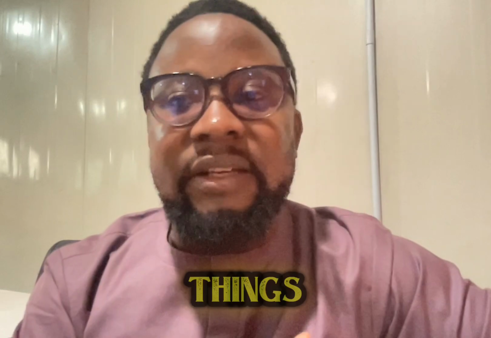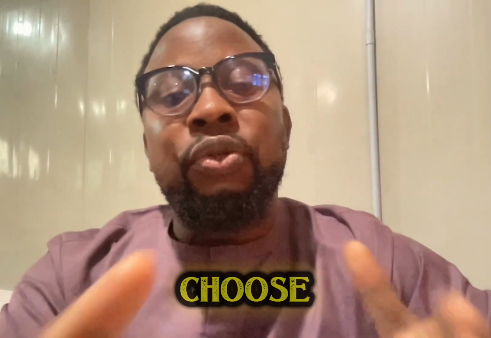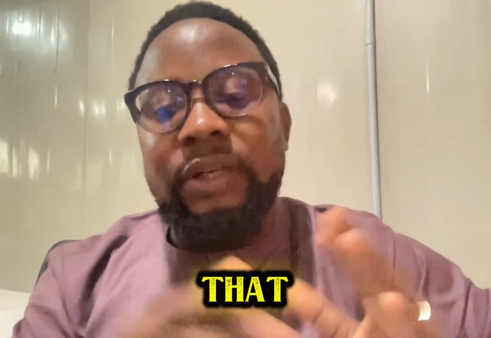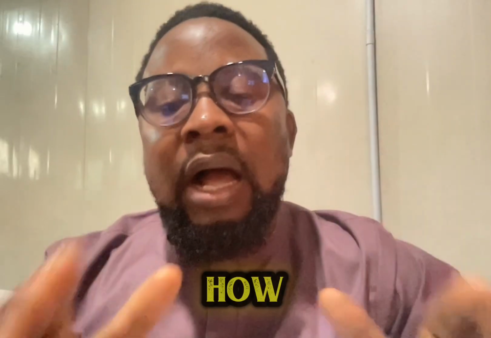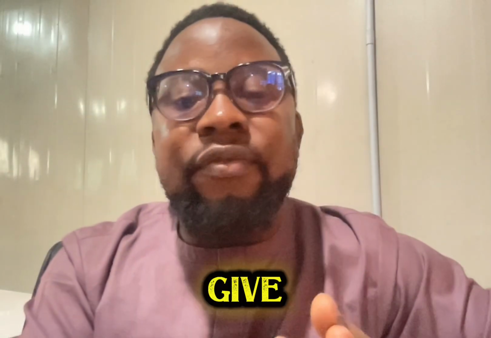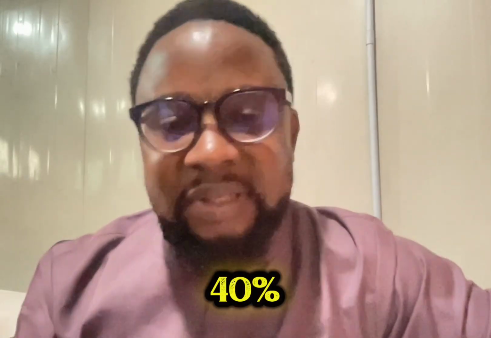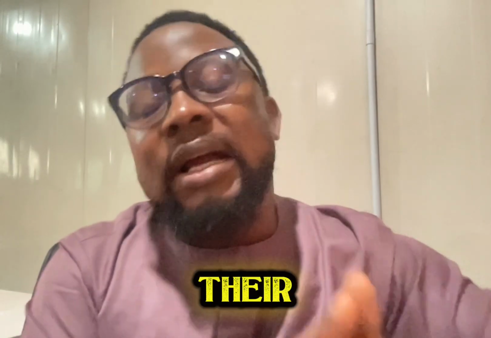So they ask for 3 things. Give me your capital, and then choose a threshold. We have different thresholds, maybe 3 months, 6 months, 1 year thresholds that we have. Choose either of these thresholds and then tell us how you want us to keep your money. So if you choose 1 year, we are going to be paying you about, in fact, they give ridiculous percentages. They even go ahead to promise as much as 40% monthly. They will promise to be giving them 40% monthly on their capital.